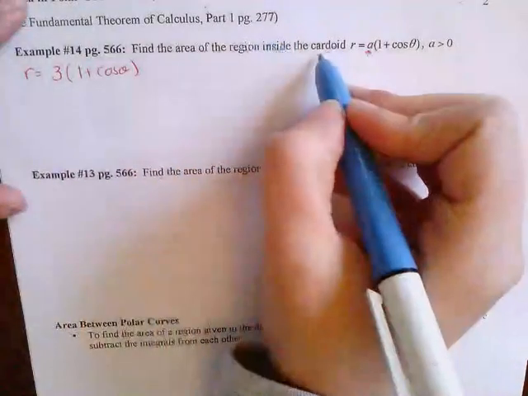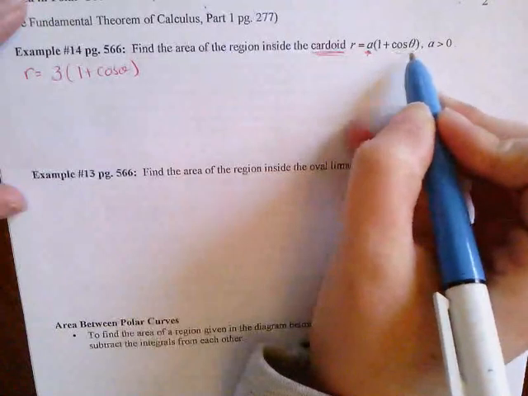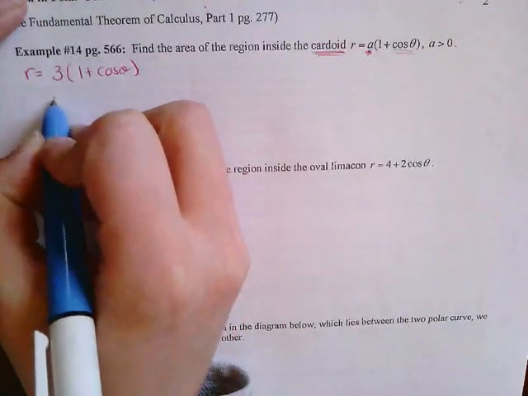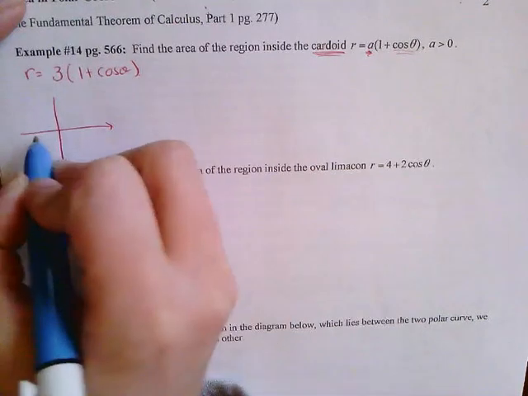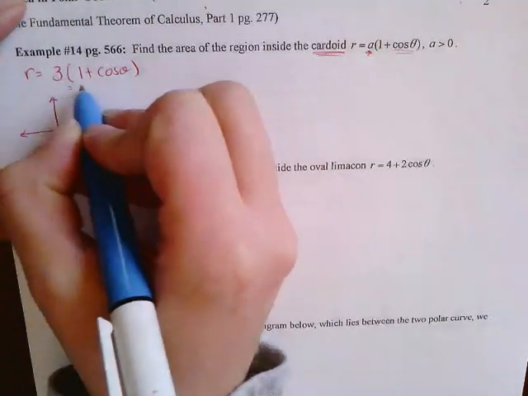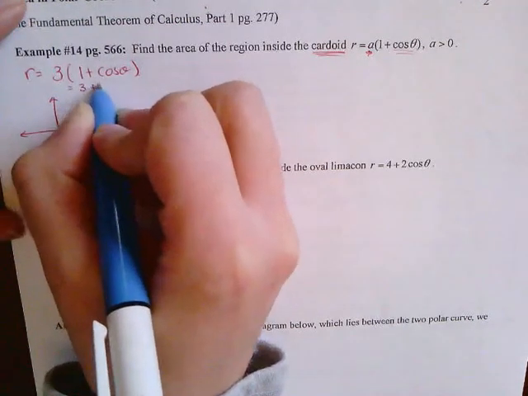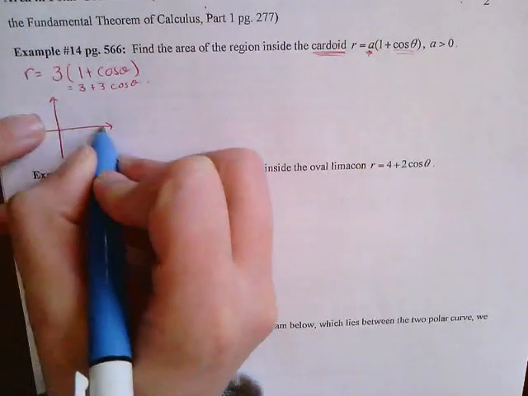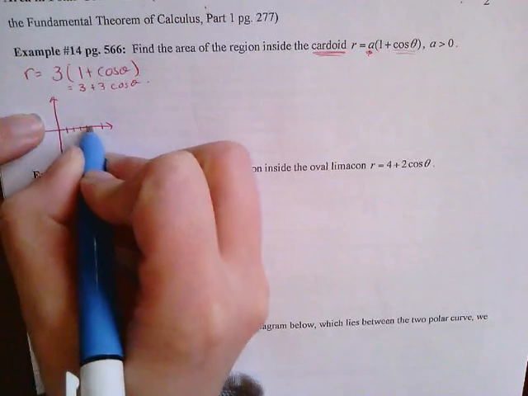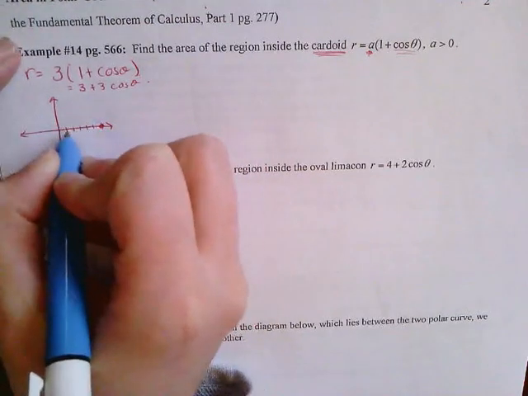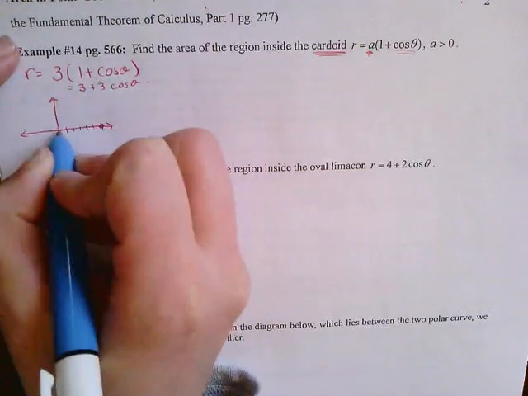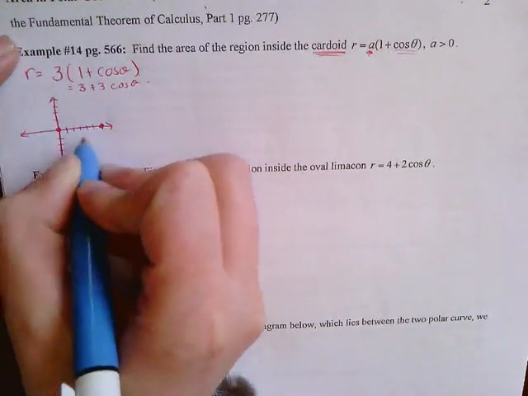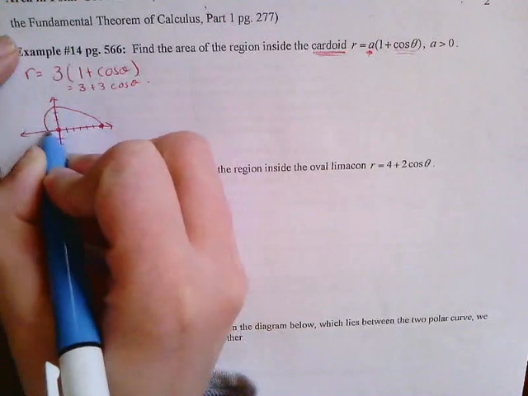We know that it's a cardioid, and we know that it's reflected over the x-axis. Just to have a quick image in my head, remember that this is going to look like 3 plus 3 cosine of theta. So my image is going to be out to 6, 1, 2, 3, 4, 5, 6. The smallest radius is going to be 0, and then up here is 3, so there's my cardioid.